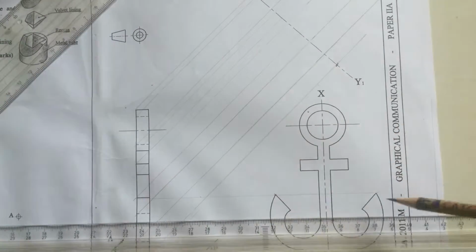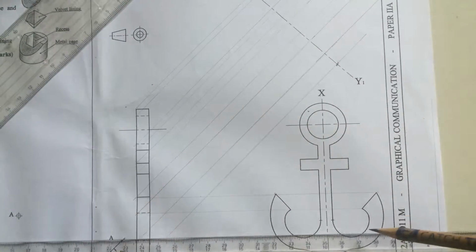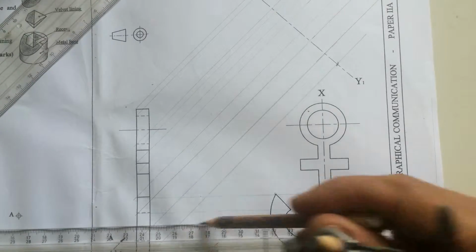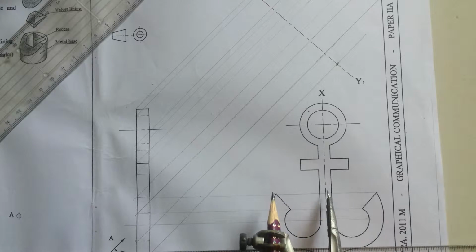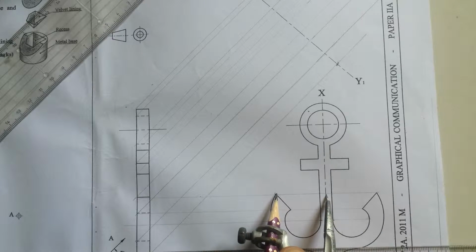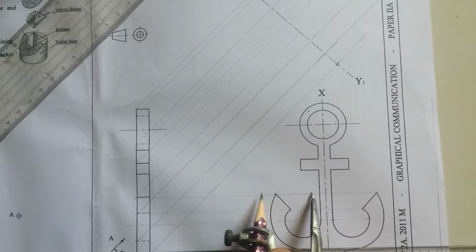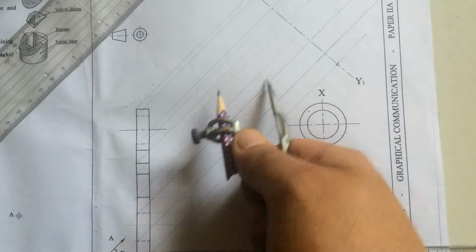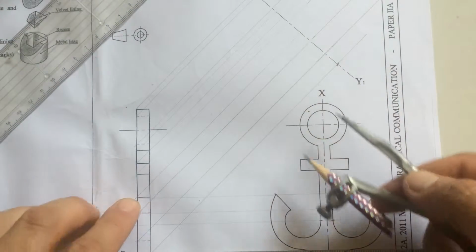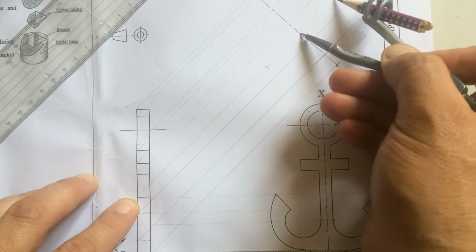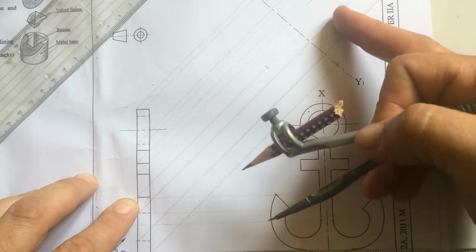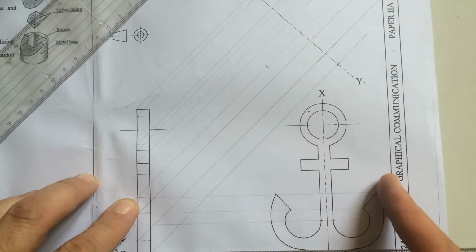Always measure perpendicular from the XY line. Taking that point and measuring this way and that way, these two points are these two.